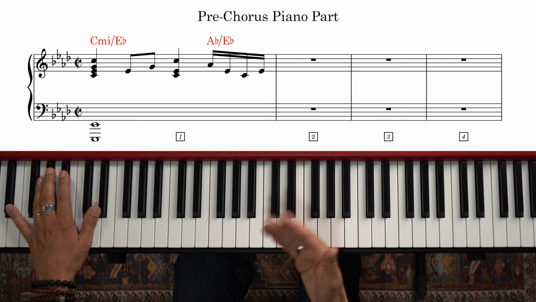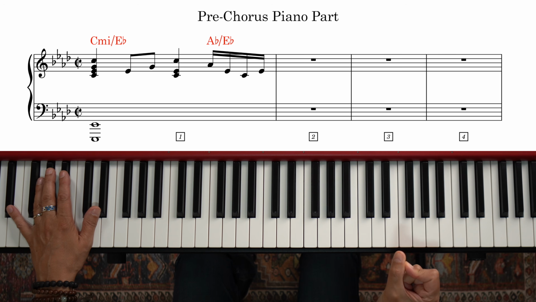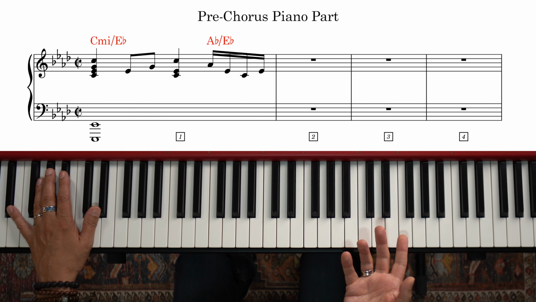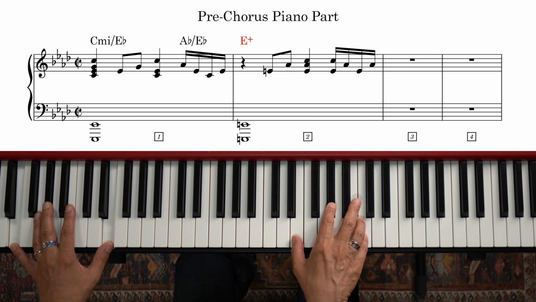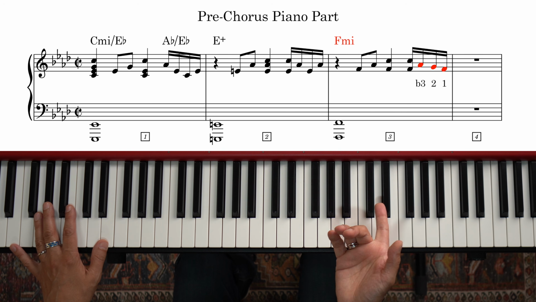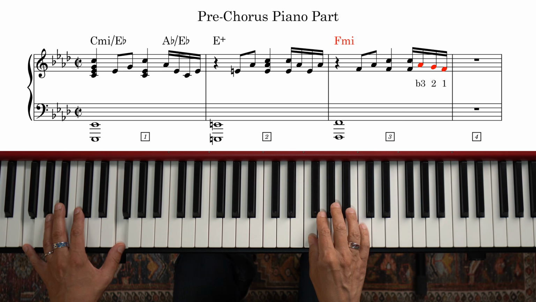And again, he starts on C minor and then switches to A-flat on beat 4, while in the second pre-chorus he's on A-flat right away. And we also get a 16th note fill at the end of the bar again. Here's the E augmented in bar 2. Then on the F minor in bar 3, he uses a little 3-2-1 melody like he did on the F major chord earlier.